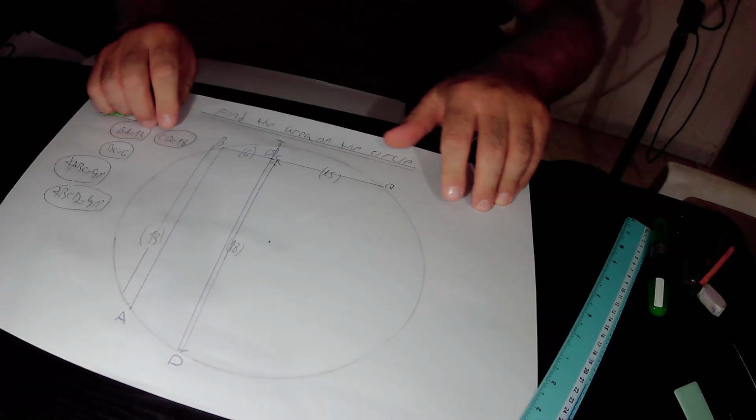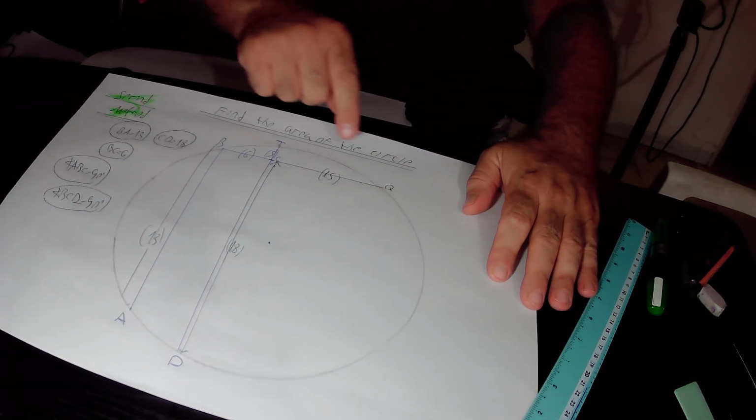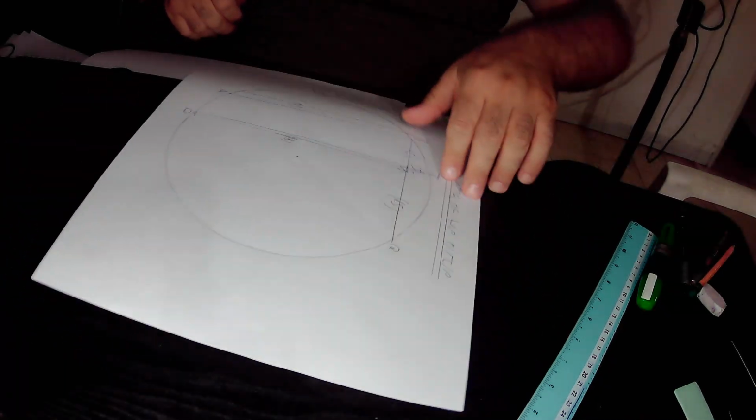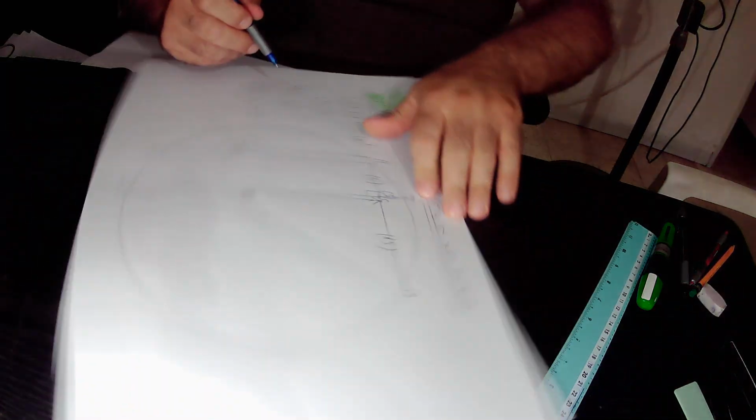Like in our drawing, we have chord TD that intersects with chord BQ at 90 degrees. This angle equals 90 degrees according to what is given in the question.